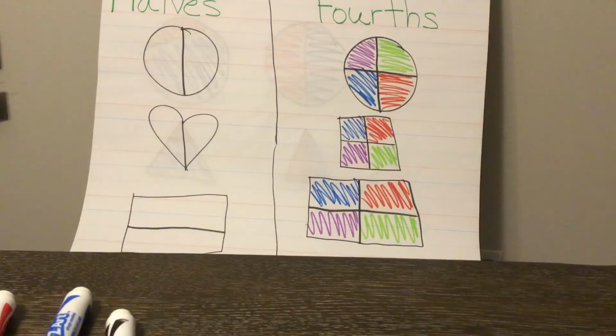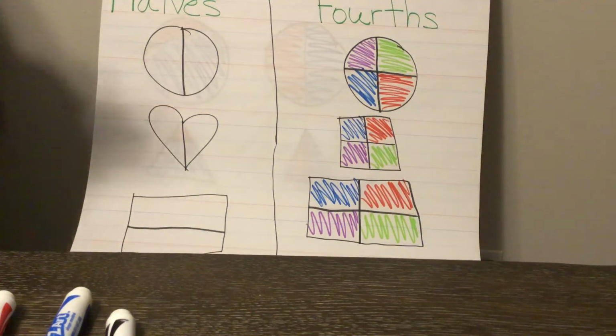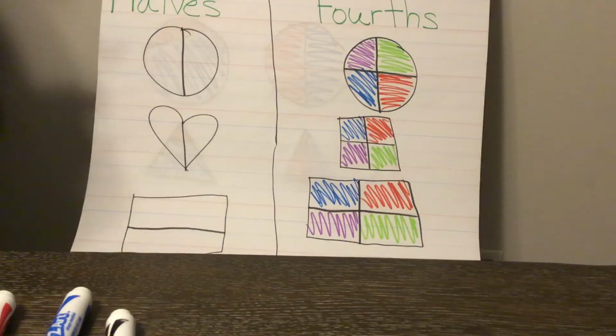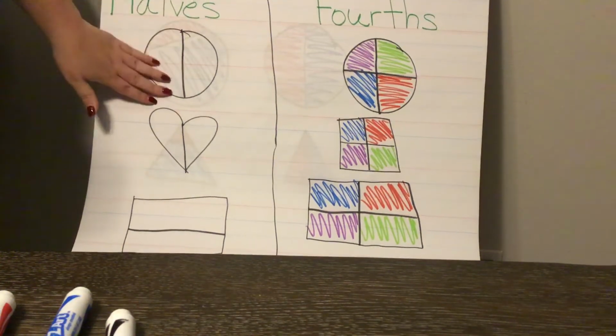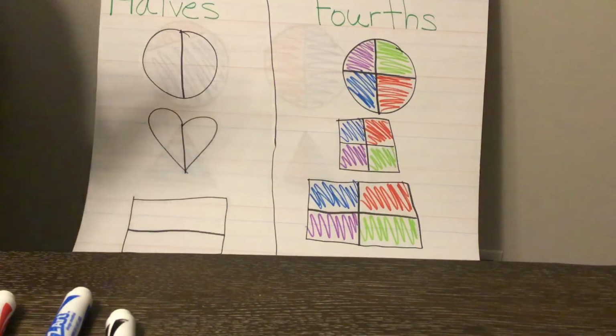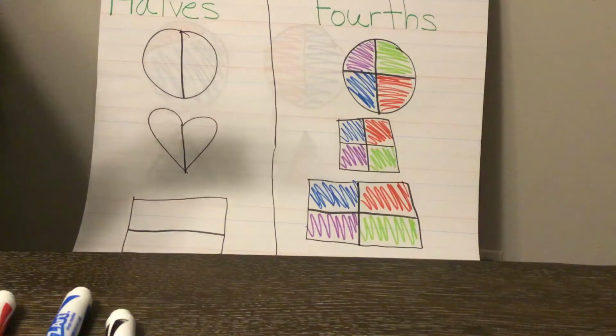All right, guys, I'm going to go over some of the fractions that we'll be doing in math this week. First, I have halves on this side. Halves just means that there are two equal parts on a shape, however you cut it.